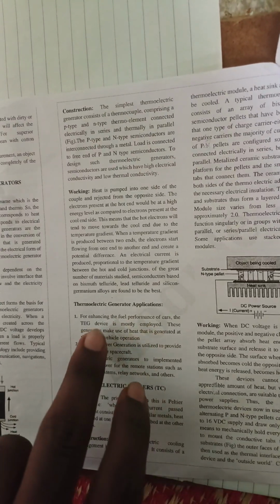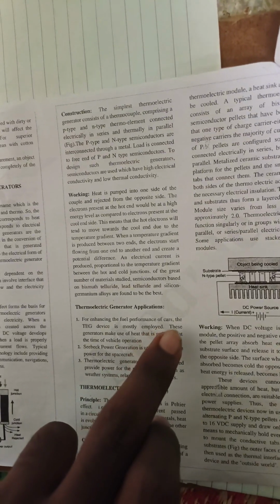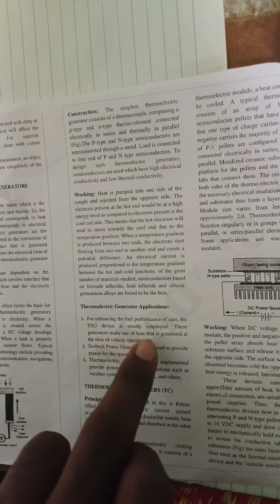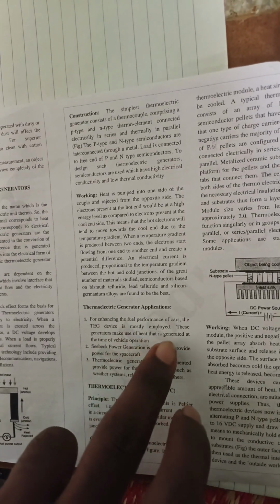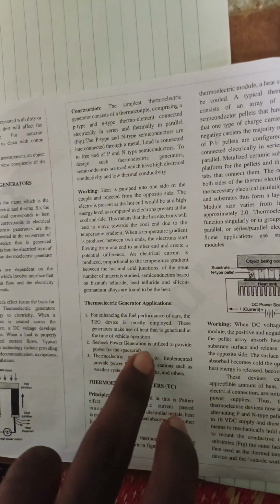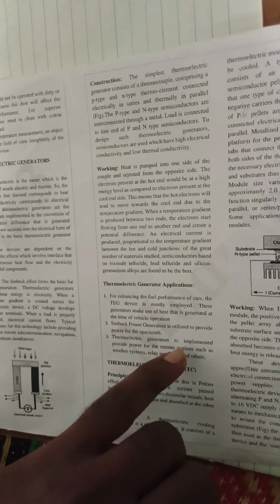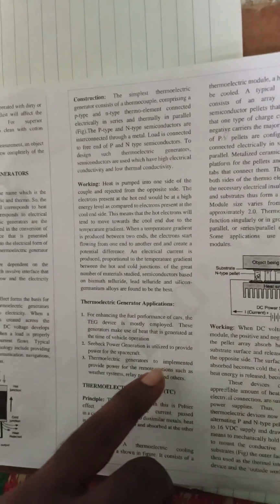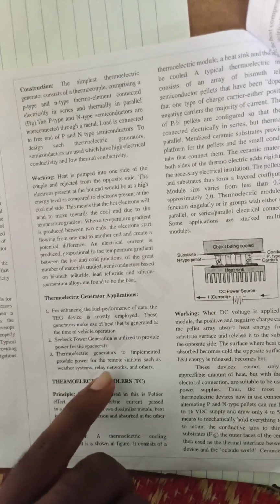Thermoelectric generator applications: for enhancing the fuel performance of a car, the TEG device is mostly employed. This generator makes use of the heat generated at the time of vehicle operation. Seebeck effect: a Seebeck power generator is utilized to provide power for a spacecraft. Thermoelectric generators are also used to provide power for remote stations, such as wireless systems, relay networks, and others.